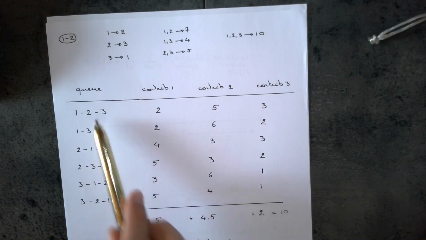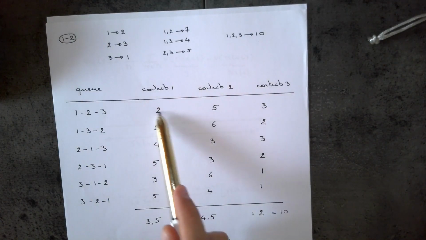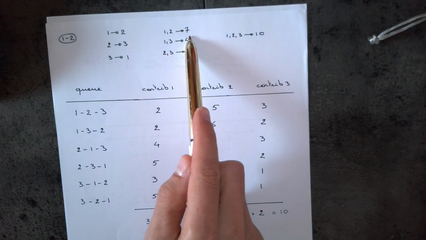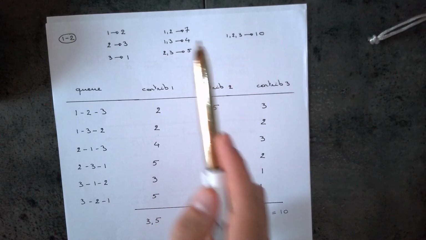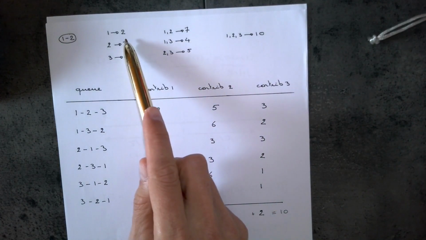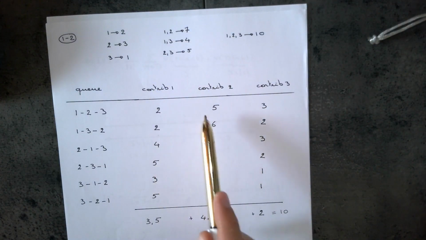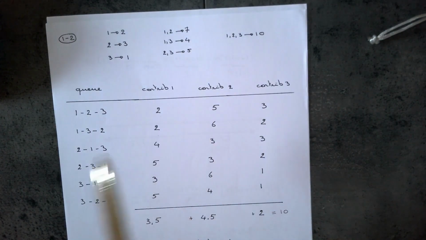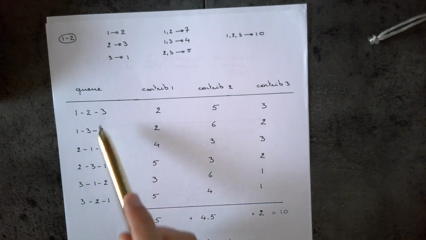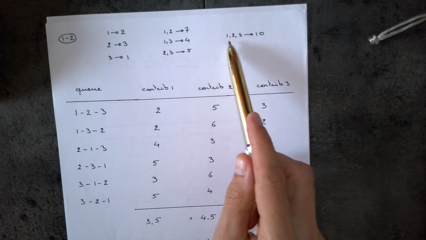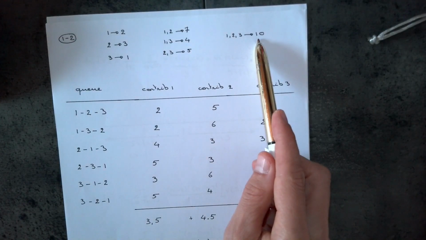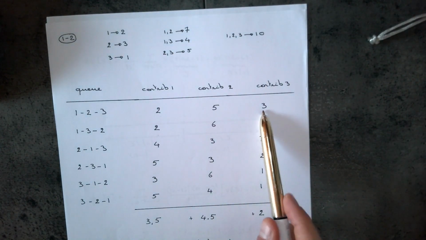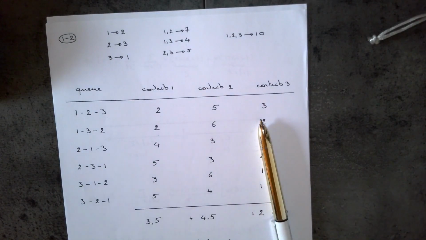When player 2 joins, before player 2 joins, the value was 2, but now 1 and 2 together can get a value of 7. So player 2 can claim maybe a value of 7 minus 2, whatever he contributed to the total value of the game. So here the contribution of player 2 is 5. And then if player 3 joins, finally, they altogether get a value of 10. Previously, 1 and 2 got a value of 7. 10 minus 7 is 3. So here the contribution of player 3 is 3.